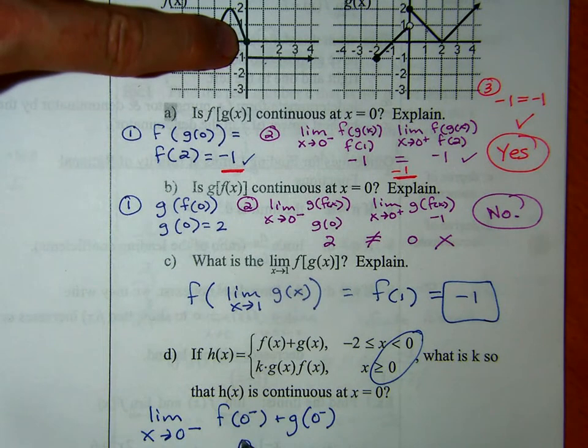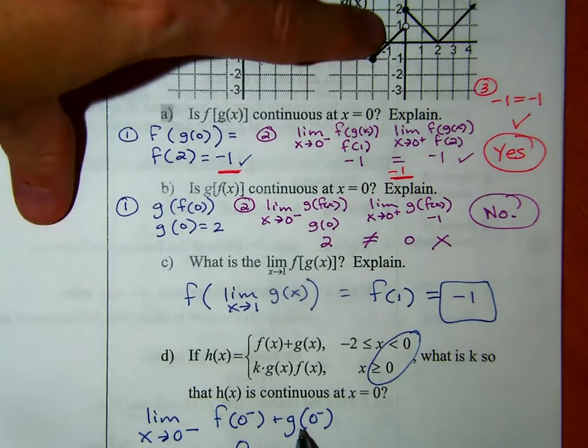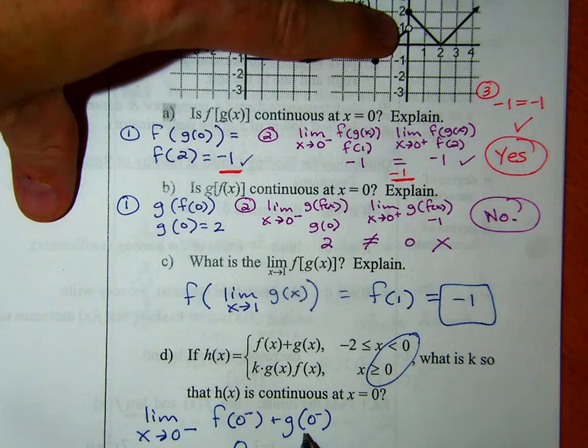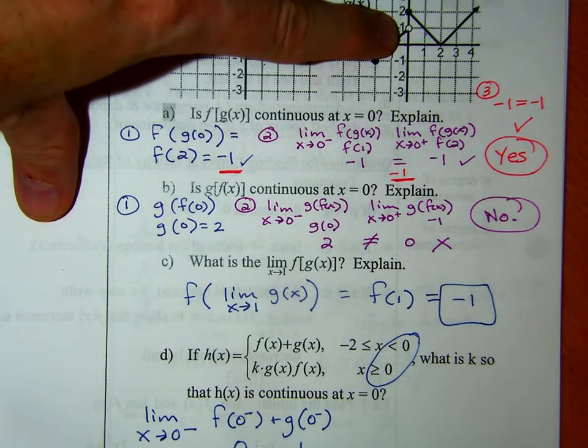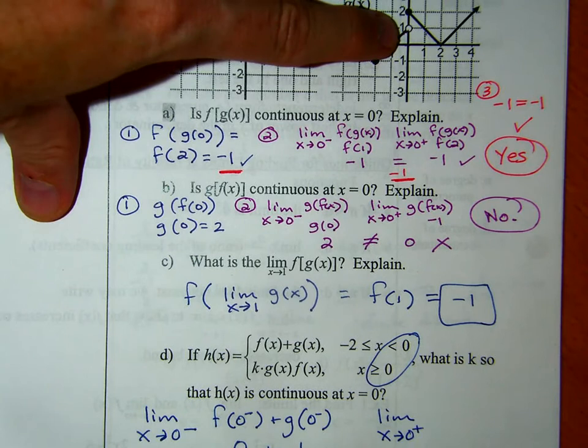And g, 0 from the left, is 1. So 0 plus 1. Now, on this side, we have the limit as x approaches 0 from the right. That's going to be k times g of 0 from the right times f of 0 from the right, just plugging those in here. So this is going to be 1, and we need it to be equal to k.